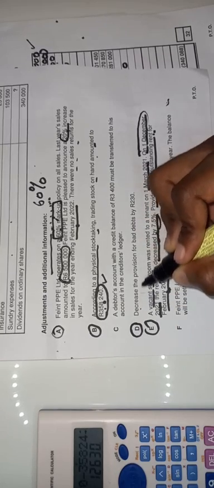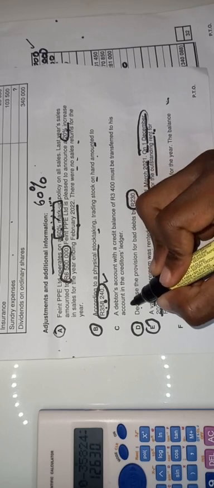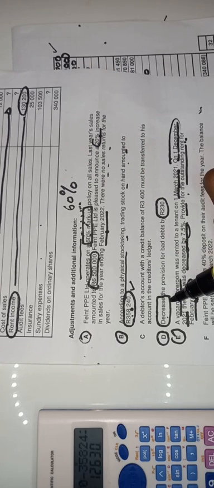They say you must decrease the provision for bad debts. So if you are decreasing the provision, it means you are saving money. Remember, when you provide for bad debts, it's like you are saying you are going to provide 2,140 at the beginning of the year, from your own pocket. Now they say decrease the provision, which means you are going to provide less money. If you are going to provide less money, it means more money for you. You are going to save money because you are going to provide less now.